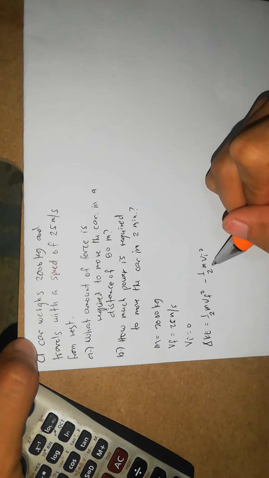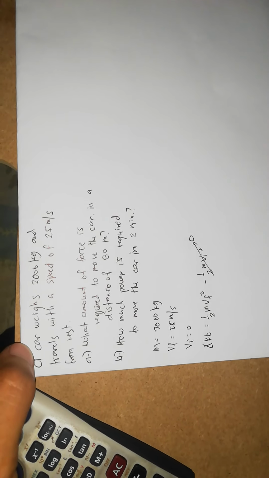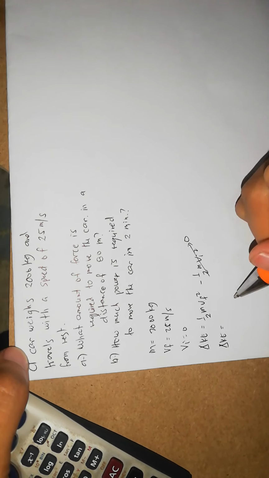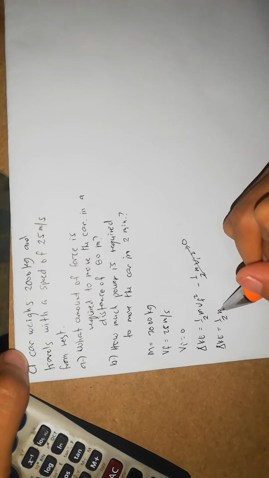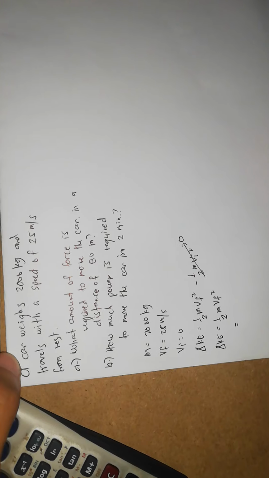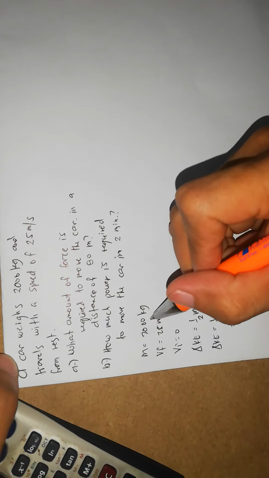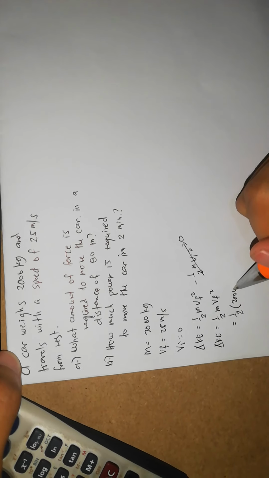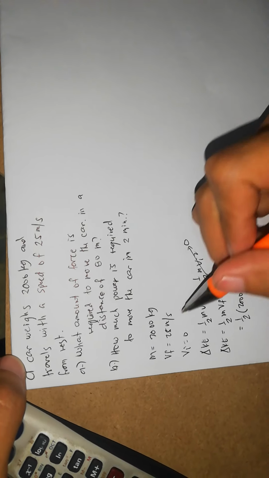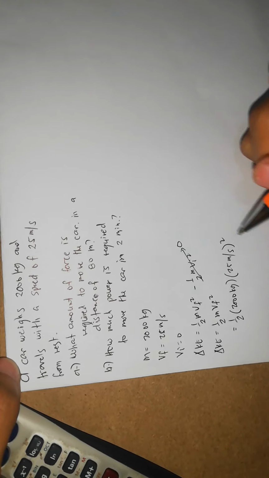Since the initial velocity is 0, this term is equal to 0. So, change in kinetic energy natin is equal to 1/2 mvf squared. Then, substitute the given values. 1/2 times mass natin is 2,000 kilograms times the velocity 25 meters per second.